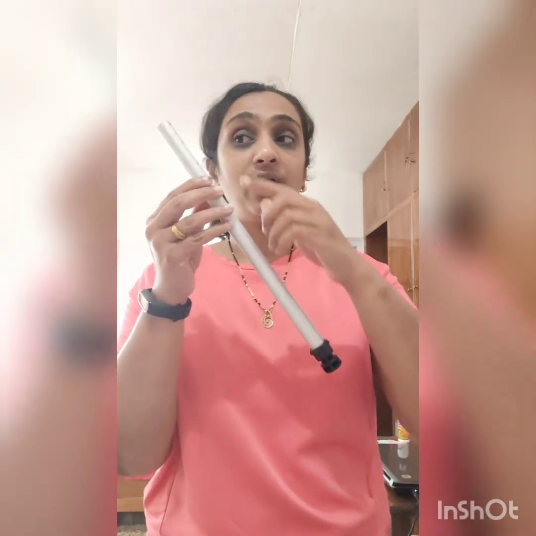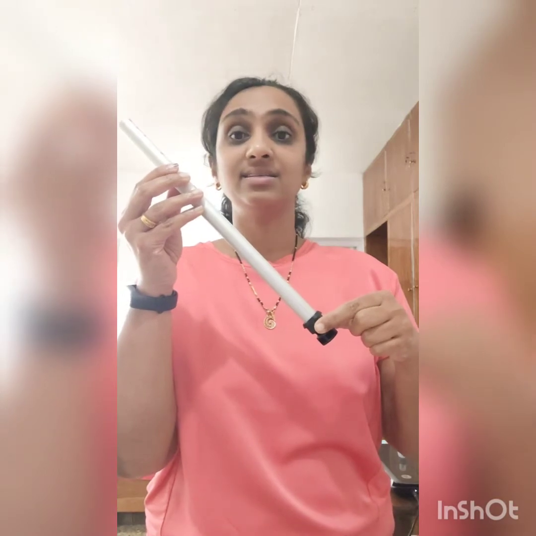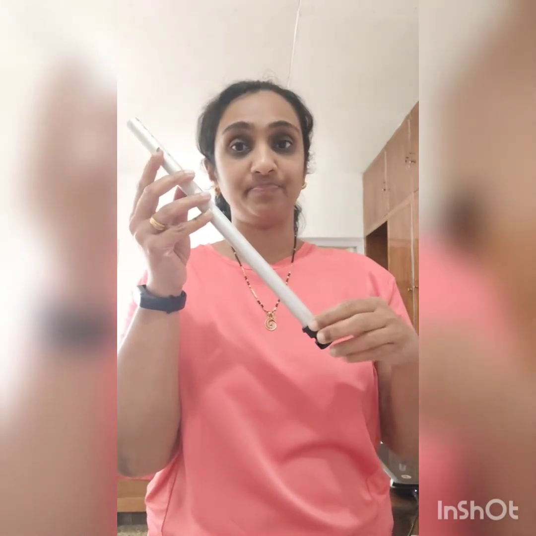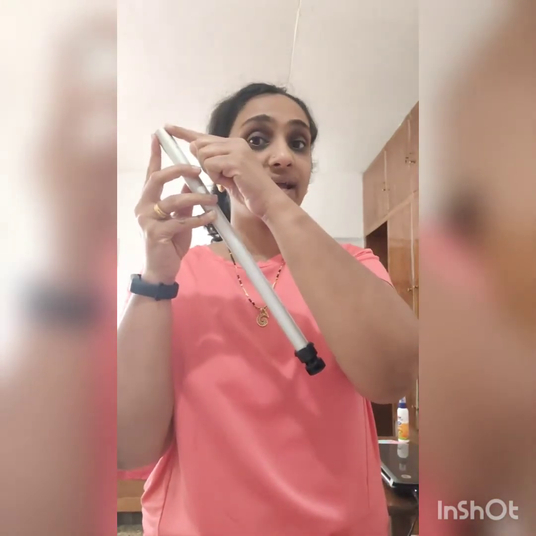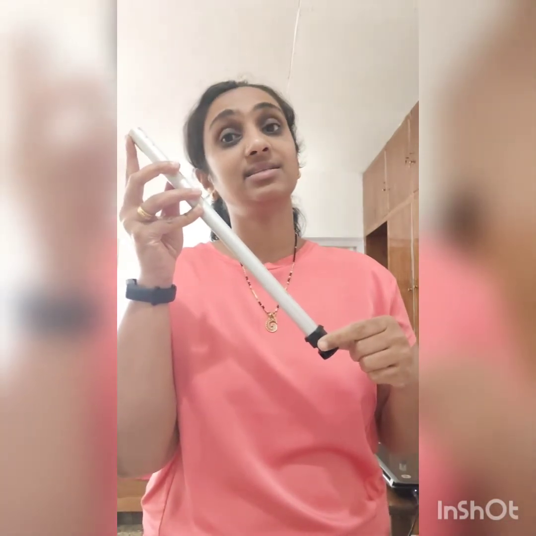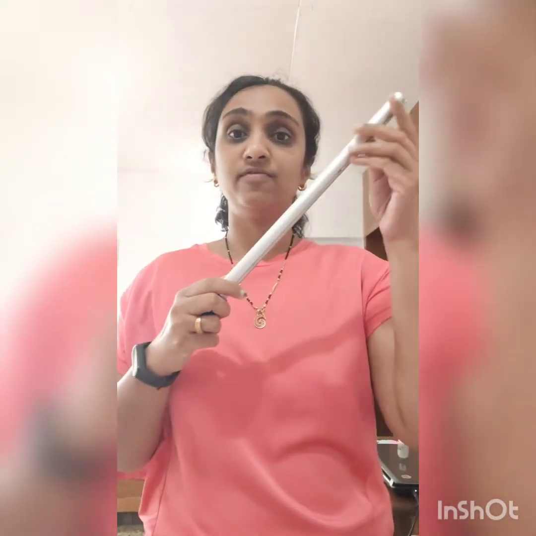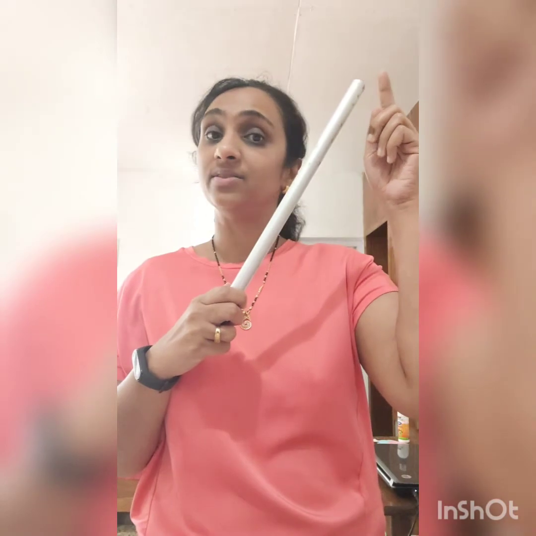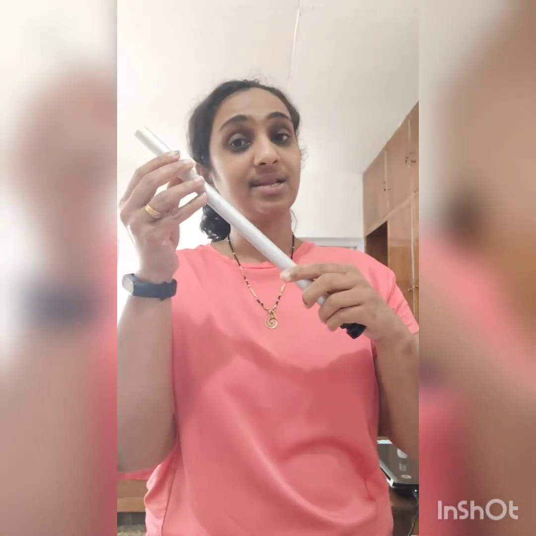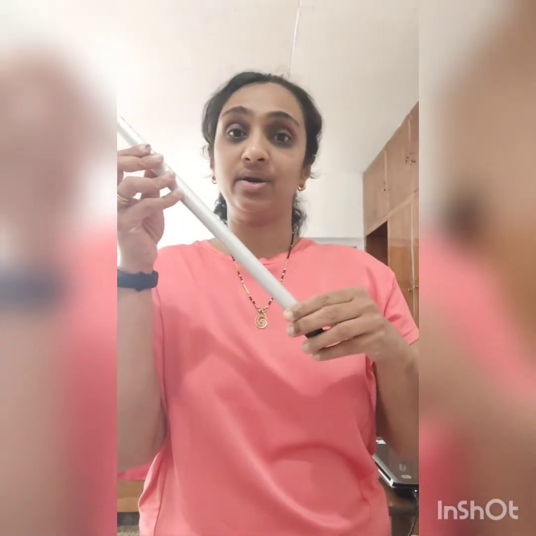Now what is a backward slanting line? You start from your left side and end in your right side, that is a backward slanting line. You start the line on the left and end at the right side, that is a backward slanting line. So this is a forward slanting line when it starts on the right side and ends on the left side, and a backward slanting line is the one which starts on the left, ends on the right.